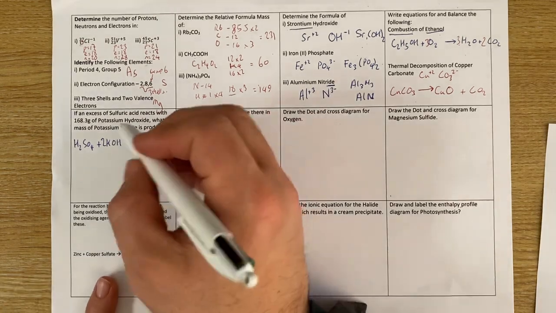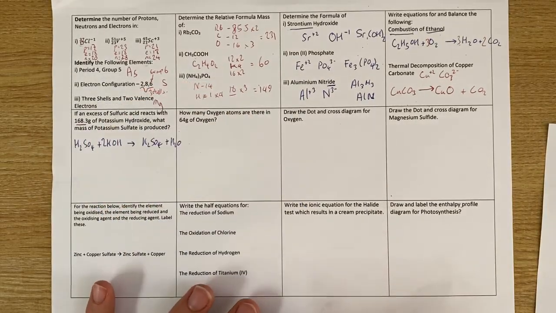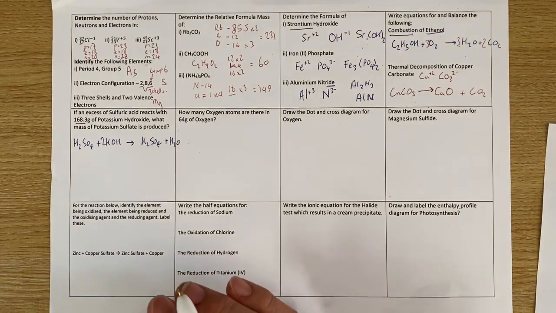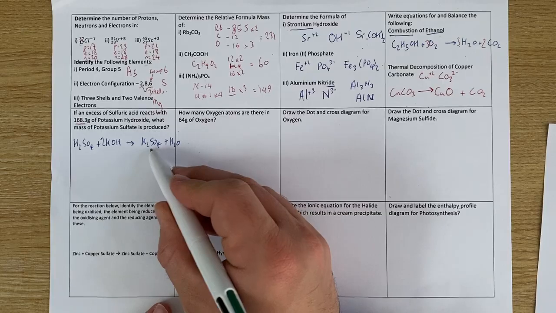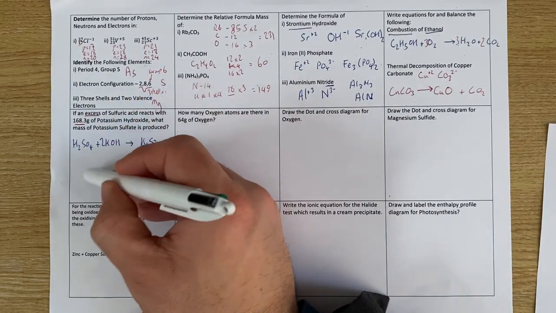So we are told that we have 168.3 grams of potassium hydroxide. And we've got to work out what mass of potassium sulfate is going to be produced. We're told that the sulfuric acid is in excess, so that means we don't need to worry about the details of this.